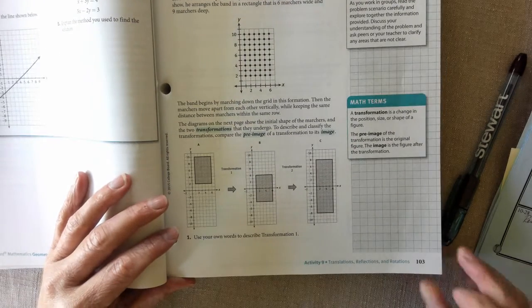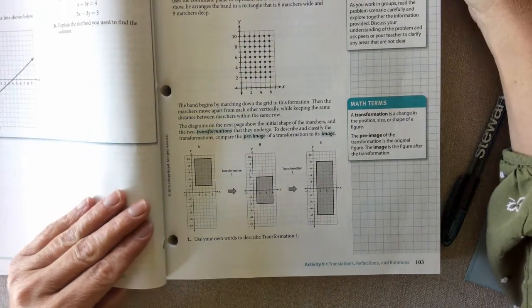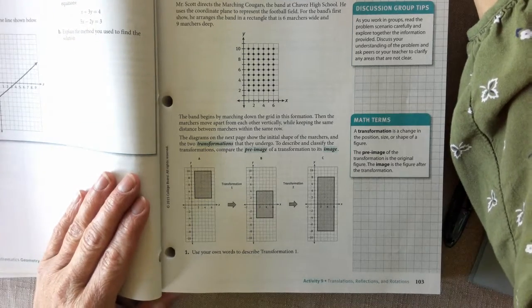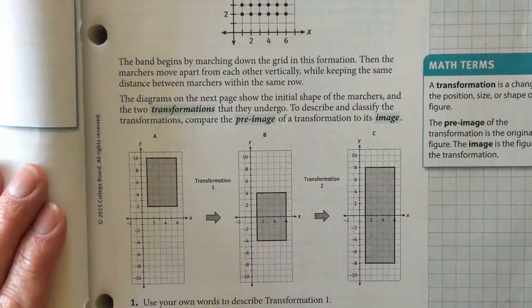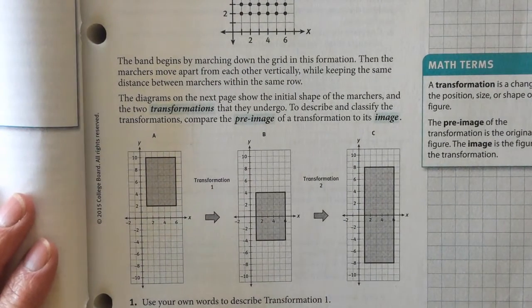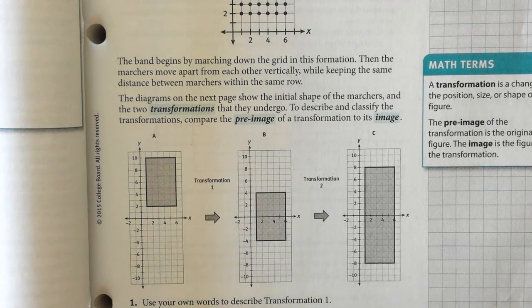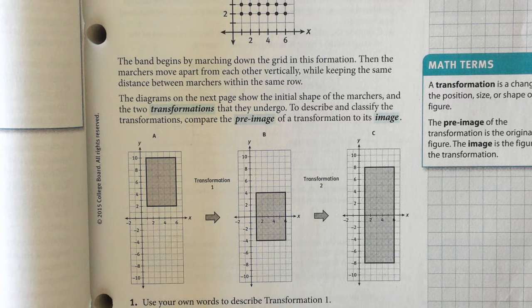We are using our book today. We are starting on page 103. And it's important that we use our book because the examples that we're going to be playing with are going to need us to use graph paper. So we're going to start off with a little bit of language of this section. This section is 9.1 and it talks specifically about transformations. And then we will eventually get to talking about reflections and rotations in the next few videos coming our way.